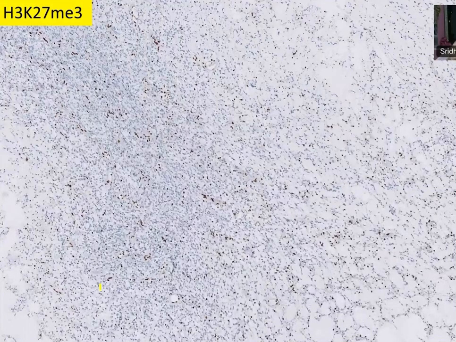H3K27Me3 is a marker, a trimethylated protein. In mutated tumors, there will be loss of the trimethylated protein. Here it is again a normal protein, and you are supposed to interpret whether it is present in the tumor or not. How is this pattern similar to ATRX or P53? Like ATRX staining, that means there is a loss of H3K27Me3, right?